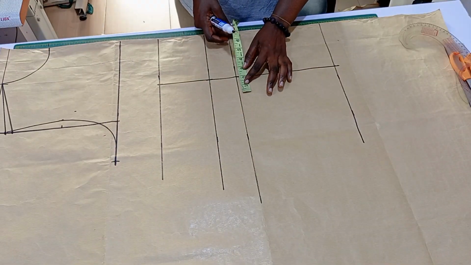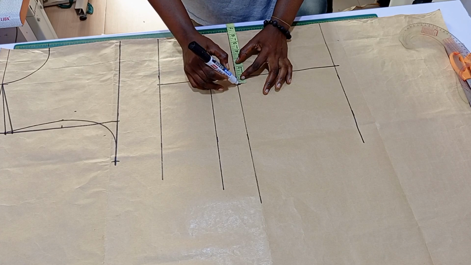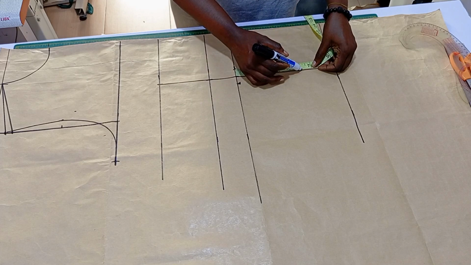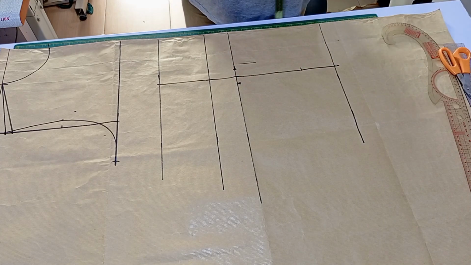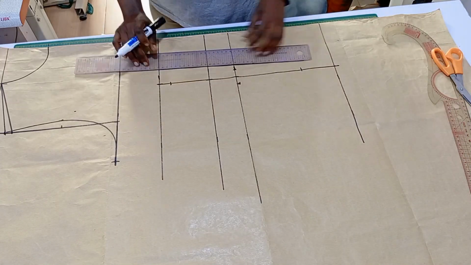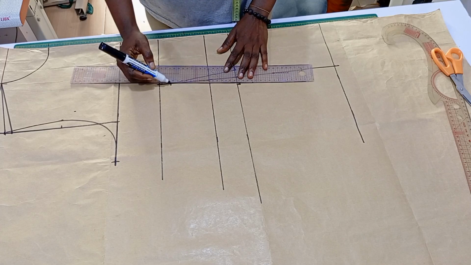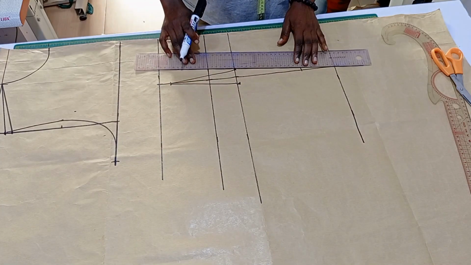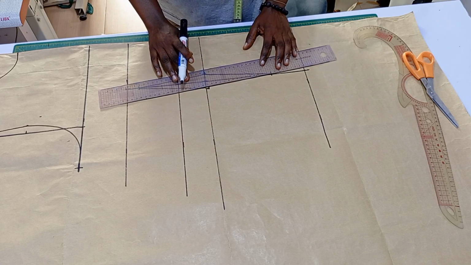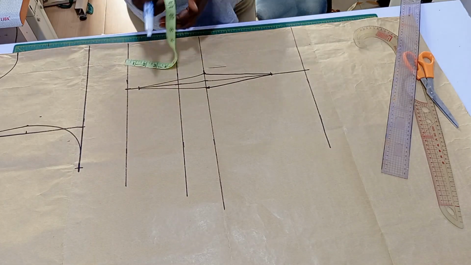Now on the waistline, I'm going to be using a dart of 0.75 or quarter, on both sides. Then on the waistline I went down by 6 inches. That is where my dart will stop. Then on the breast point I went down by 1 inch. So I'm going to connect it. So you also connect to the 6 inches. Now the dart is ready.